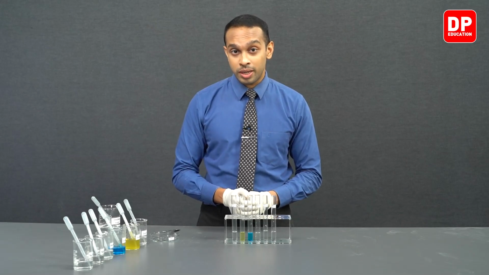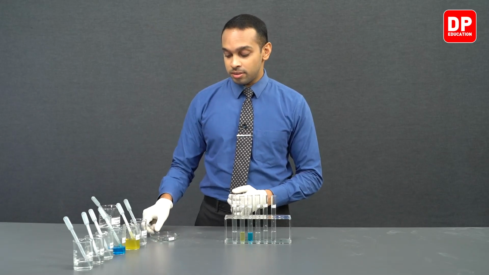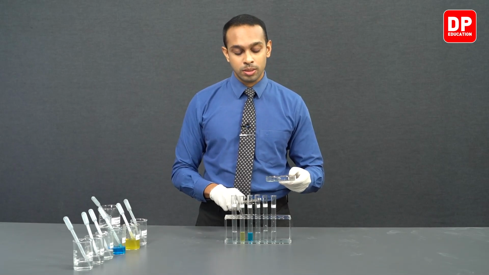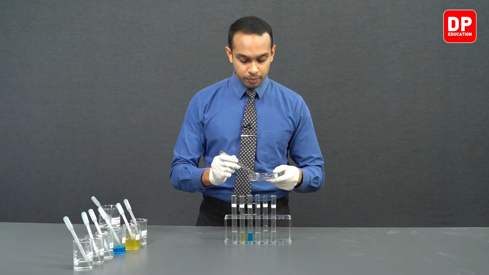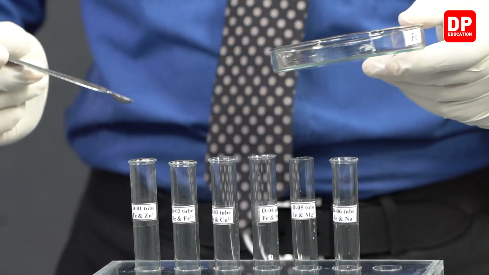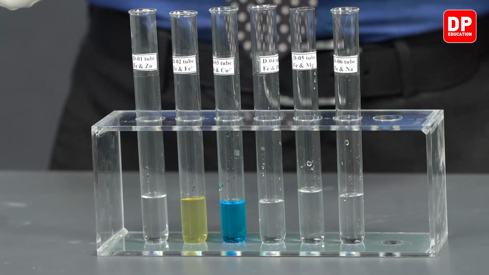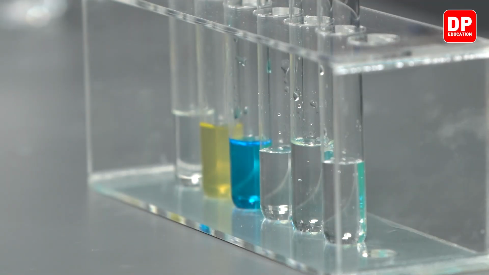Now we are going to add our iron metal pieces into each of these test tubes. So let's add a few pieces of metal iron into each of these test tubes.